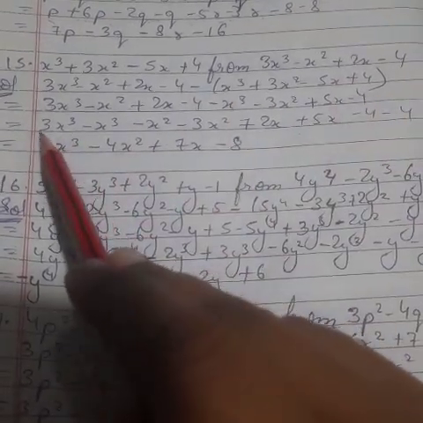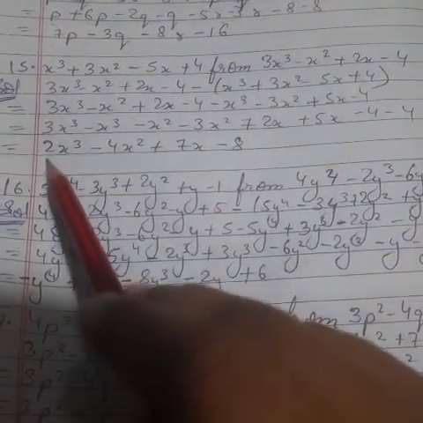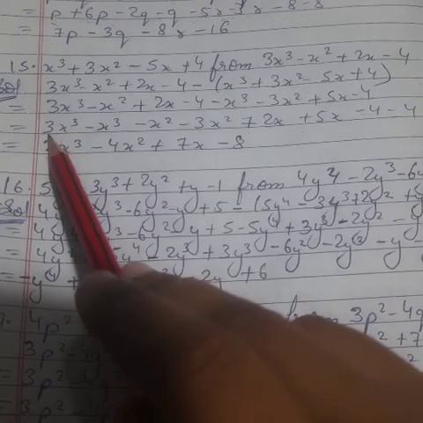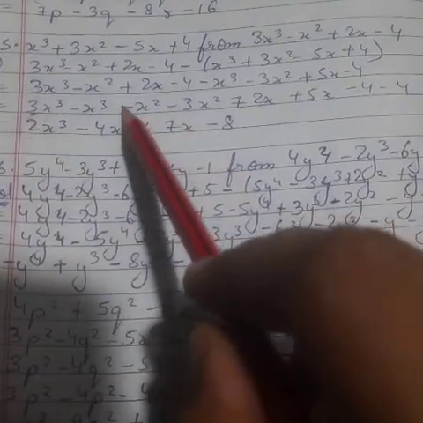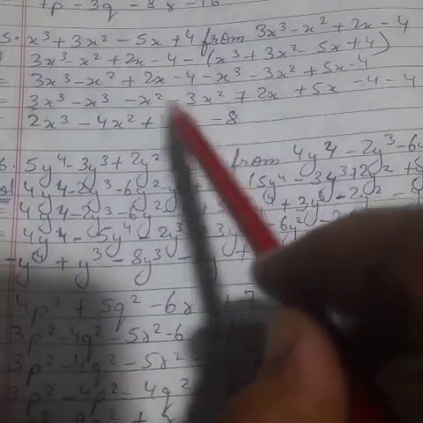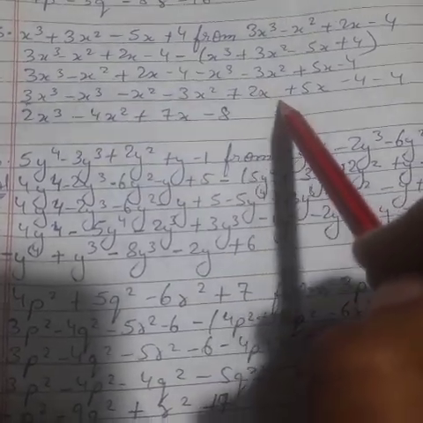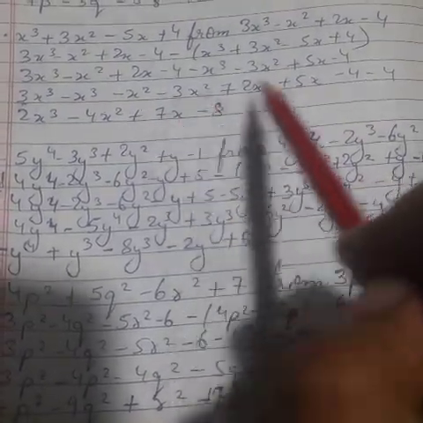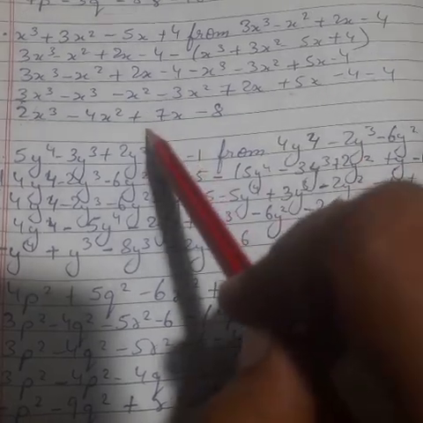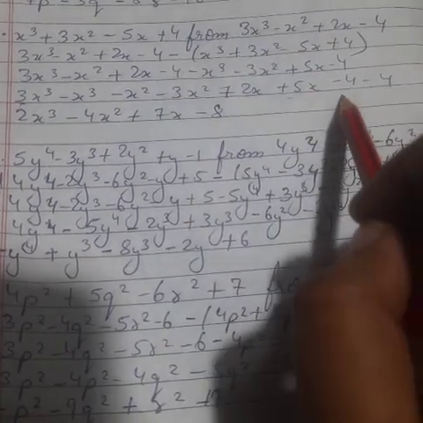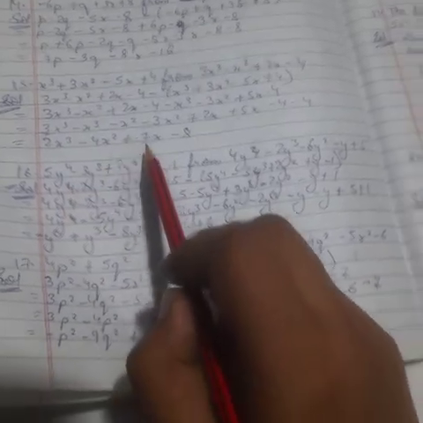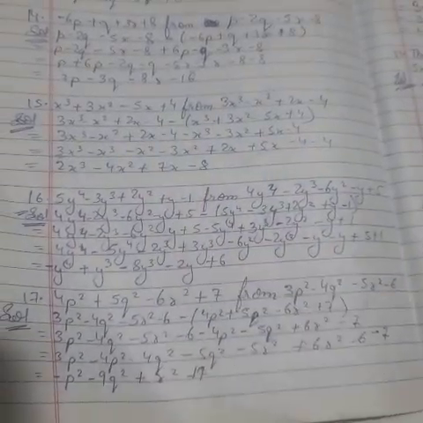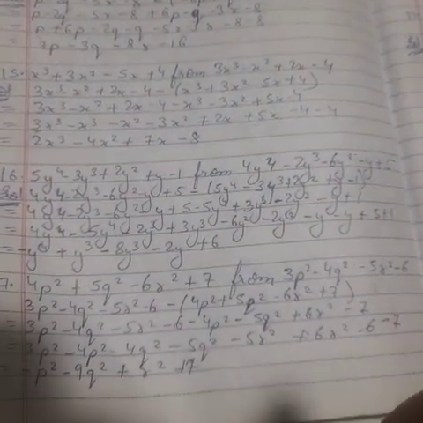Now, let's solve it. 3 minus 1, 2x cube, because 3 is the bigger number, that is positive. Minus minus plus, 1 plus 3, 4. 3 is the bigger number, negative, so it's also negative. 2x plus 5x, 7x. 5 is a positive number, so this is also positive. Minus minus 4, minus minus plus, so 4 plus 4, 8. That's your answer to the 15th question. Now let's move on to the 16th one.